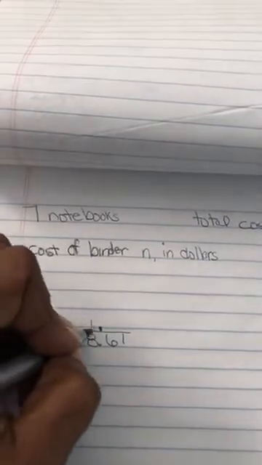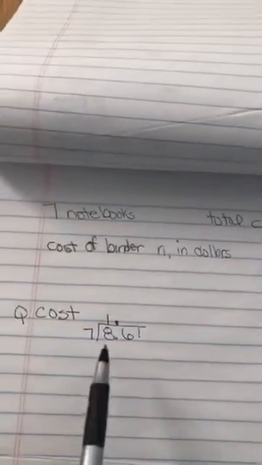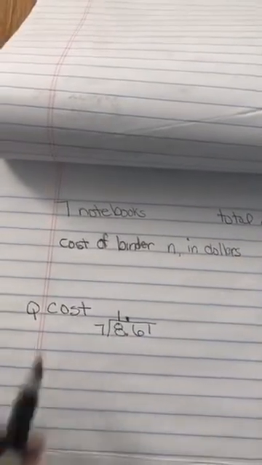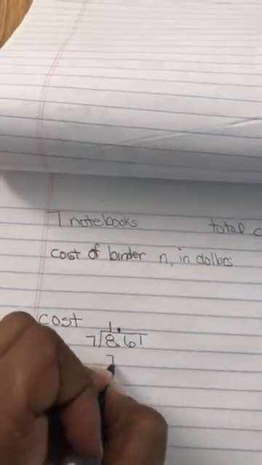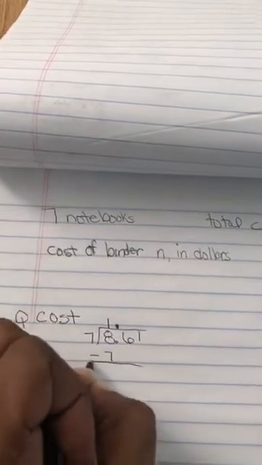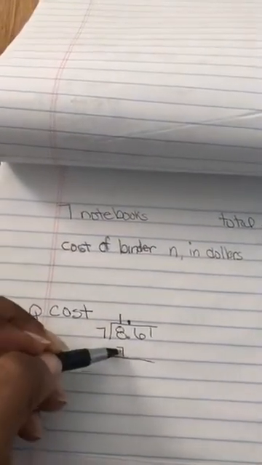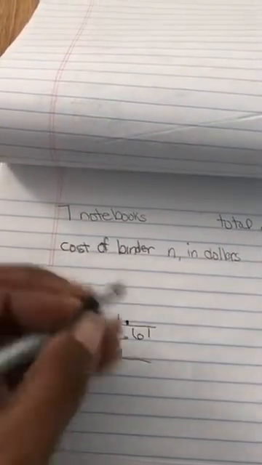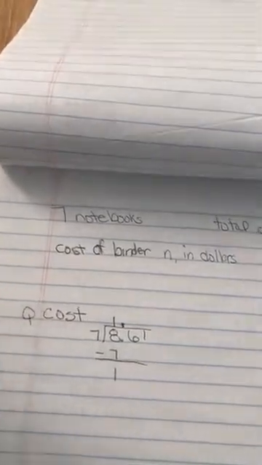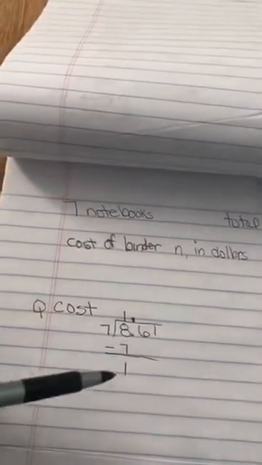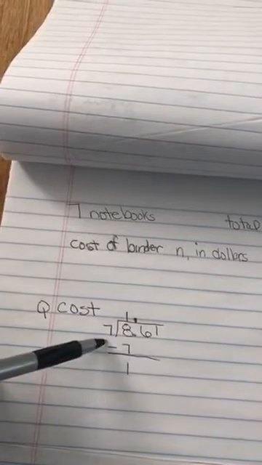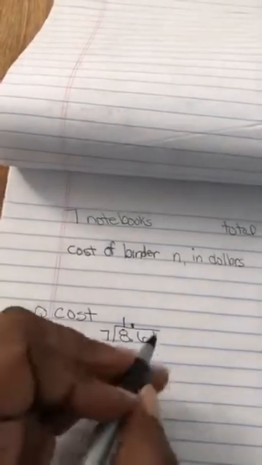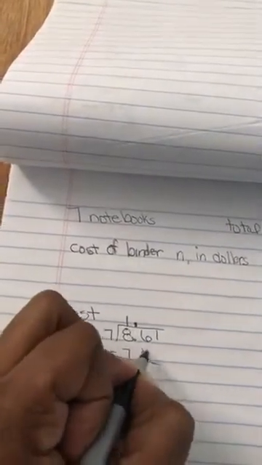Excellent. 1 goes up here. 7 times 1 is 7. Subtract it out. 7 from 8 is 1. Check my math. 1 is less than 7. Yay! Bring down my next number, 6.